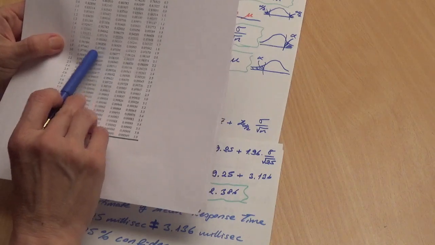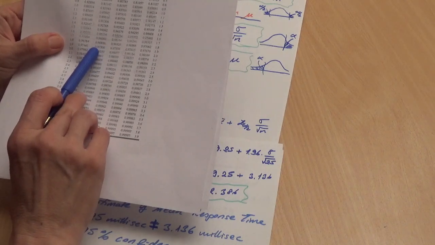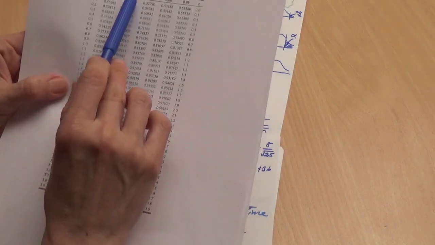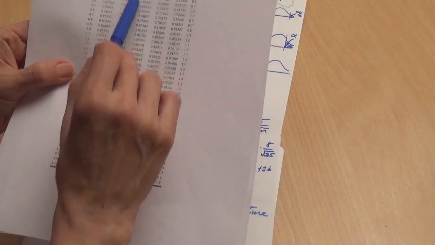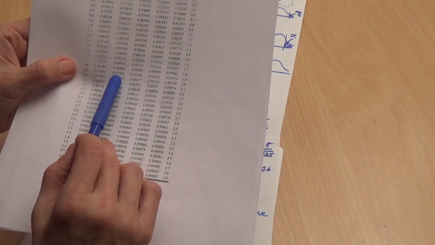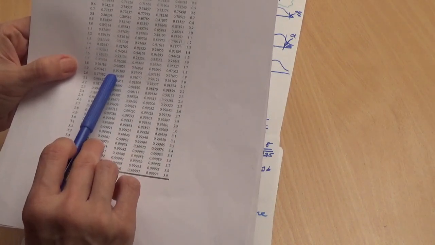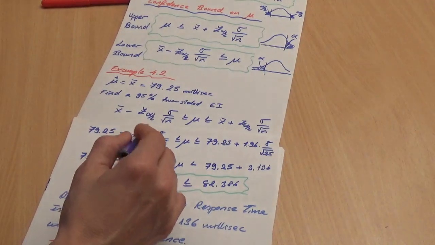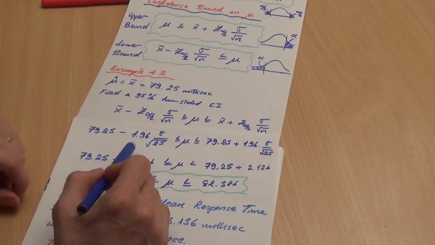It is exactly 0.975, and we look at the z value here, 1.9, and we go up the column and it is 0.06. So it means 1.96 is the z value when we have alpha over 2 equal to 0.025. So here's how we found 1.96.